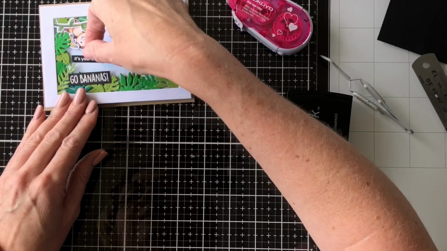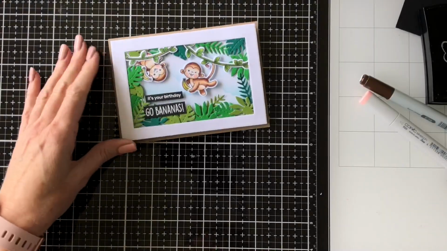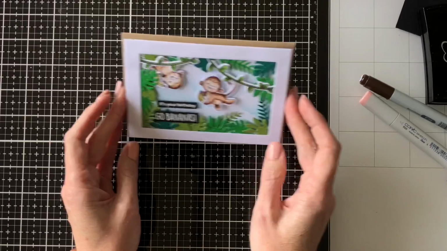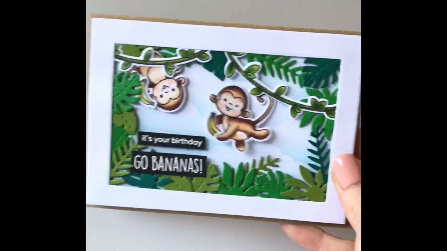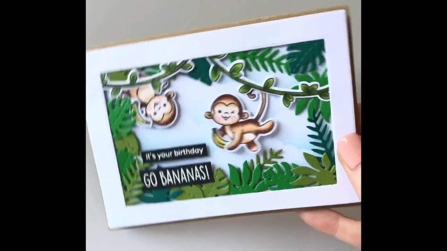I stamped and white embossed some sentiments from the set and cut them out into little sentiment strips. And then I did 2 bananas for the monkeys to hold on to and did their little cheeks and things like that. So all the added little bits. And that is how it works.